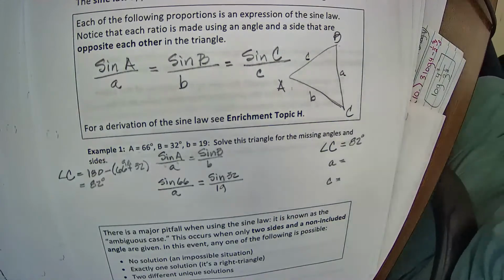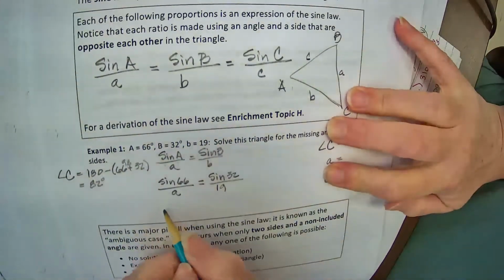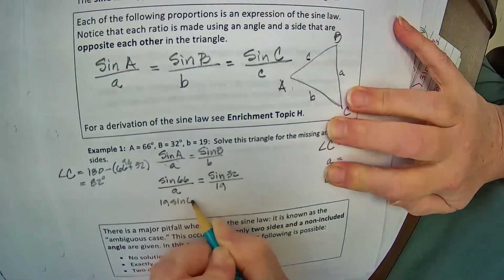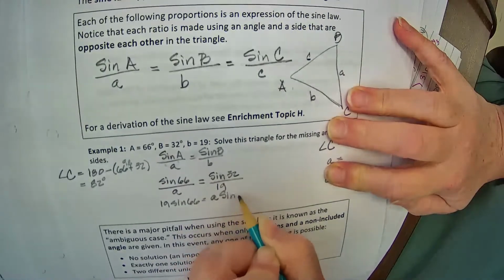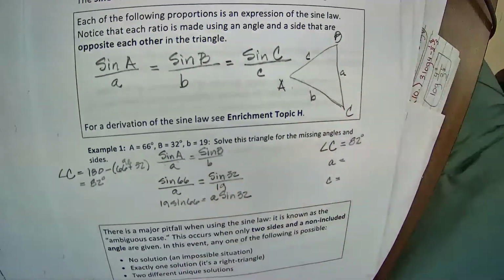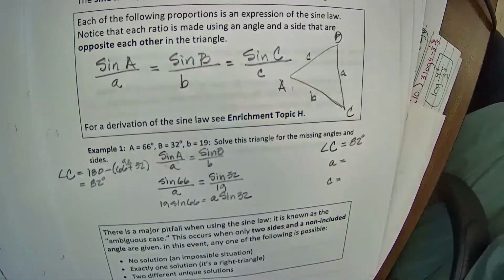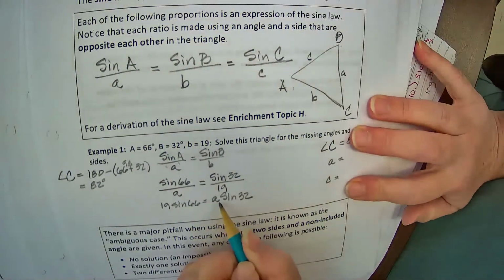Yeah, cross multiply and go. Okay. So we're going to have 19 sine 66 is equal to A times the sine of 32. Well, is A by itself? No, what do we need to do? There we go. We need to divide by the sine of 32.